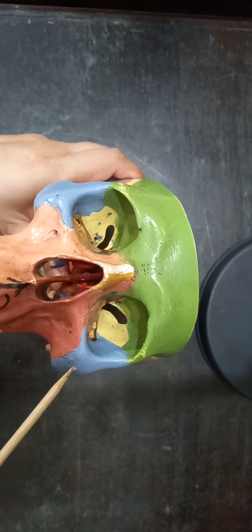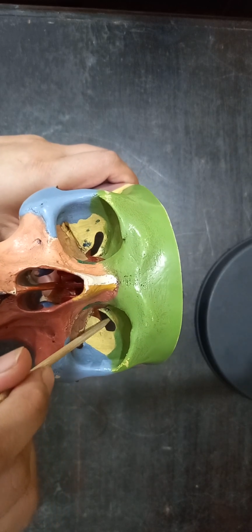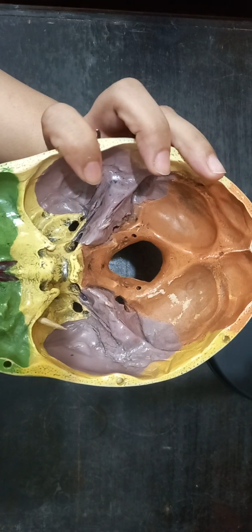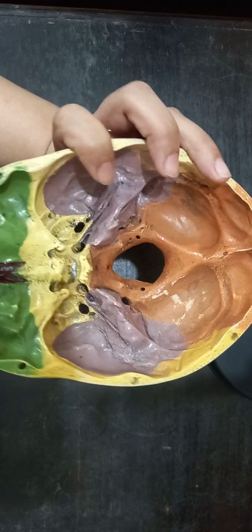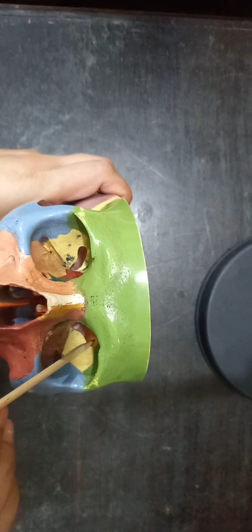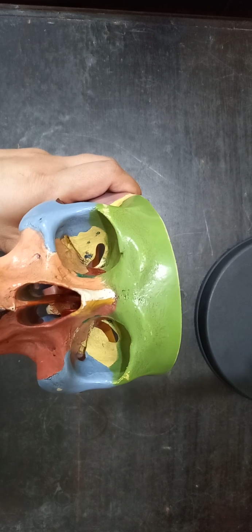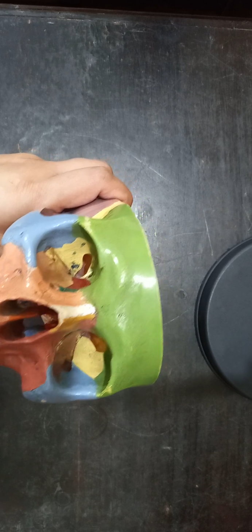Then the named features in the lateral wall are the superior orbital fissure. This one is the superior orbital fissure that communicates the orbit with the middle cranial fossa. See that here this fissure opens into the middle cranial fossa. Through the superior orbital fissure, there is passage of the lacrimal nerve, frontal nerve, third, fourth, and sixth cranial nerves, nasociliary nerve, and superior ophthalmic vein.